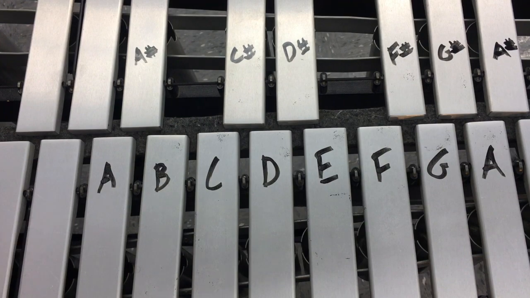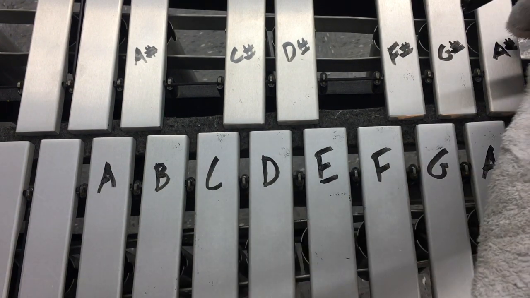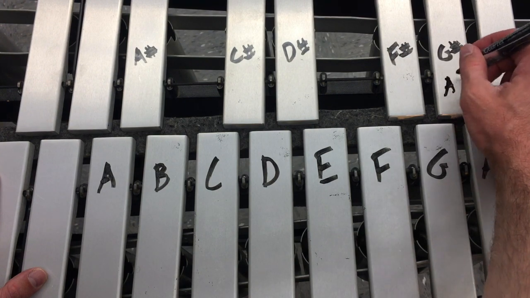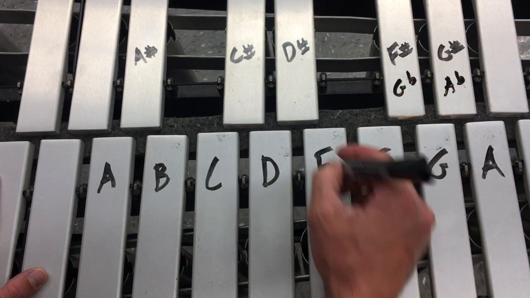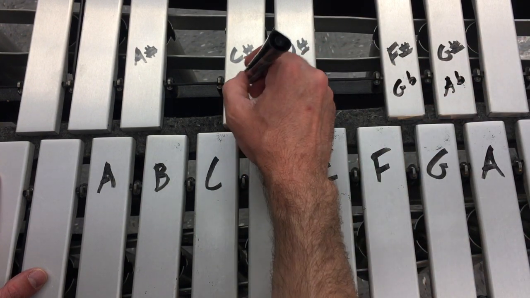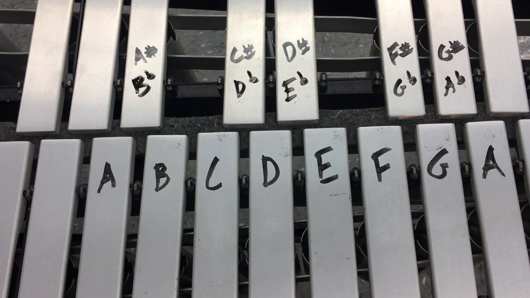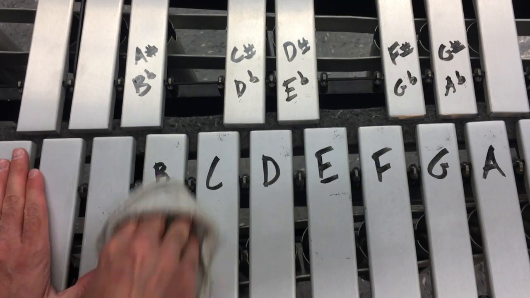So all of these notes end up with two names. So A moving down becomes A flat, G flat, E flat, D flat. There's B flat at the bottom. So if you're playing a chromatic scale, you can think of sharps or flats.